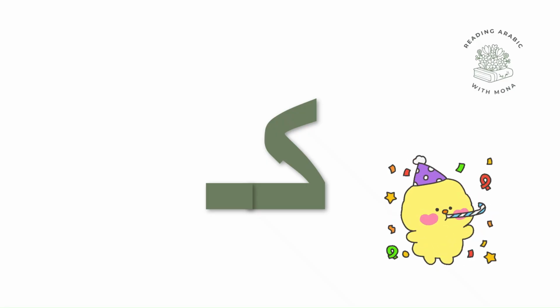And finally, this tip here, we are going to straighten it so that it can form a straight horizontal line extended to connect to the next letter. And finally, we get the form of the kaf that we will find at the beginning or in the middle position of a word.